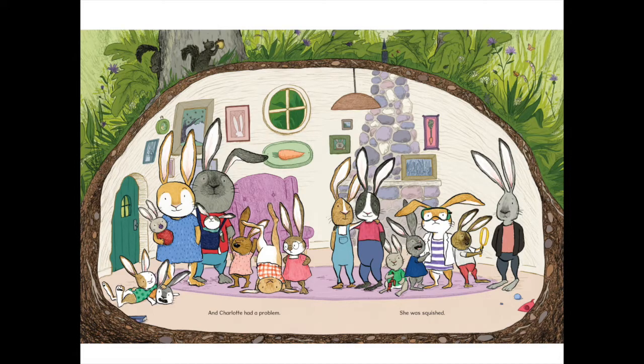Now, readers, let's think. What could that word mean? Squished. Well, squish was in the title of the story. And from what I'm gathering, readers, being squished sounds like a problem. But let's think. Why would being squished be such a problem? Could you turn and talk and tell the person next to you why you think this is a big problem for Charlotte?